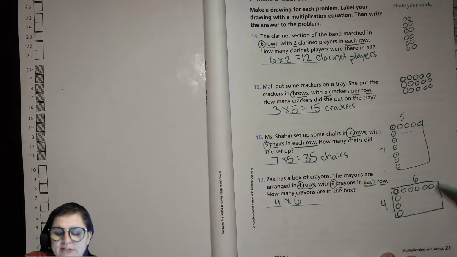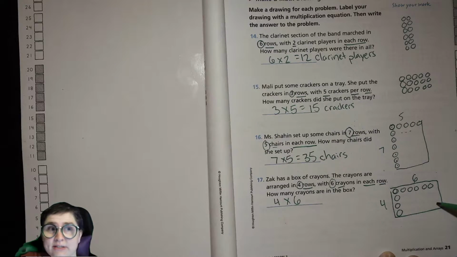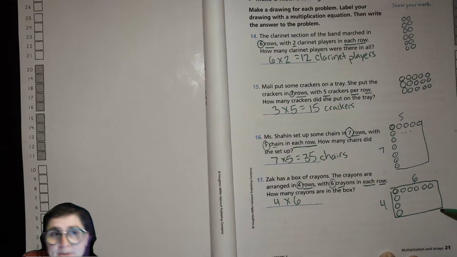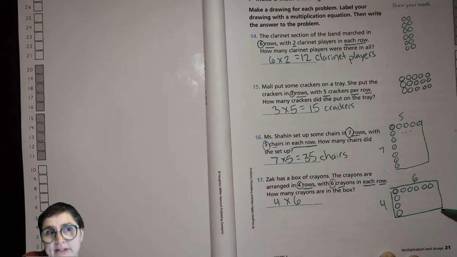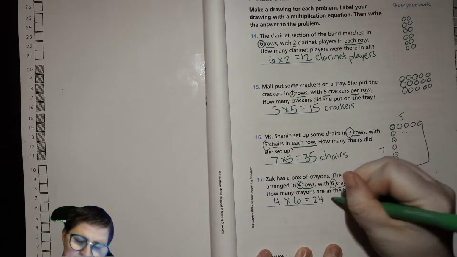So one group of 6 is 6. 2 groups of 6 is 12. 3 groups of 6, 12 plus 6, 18. 4 groups of 6, 18 plus 6 is 24. 24 crayons.